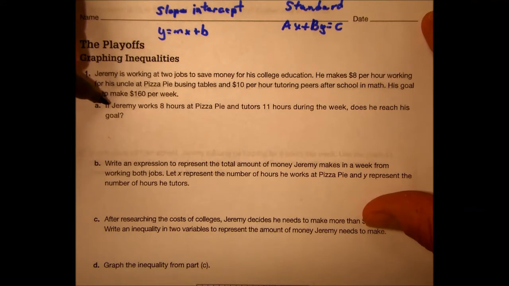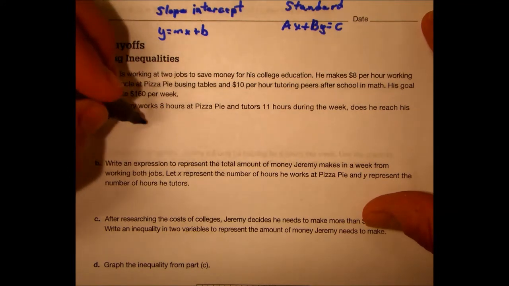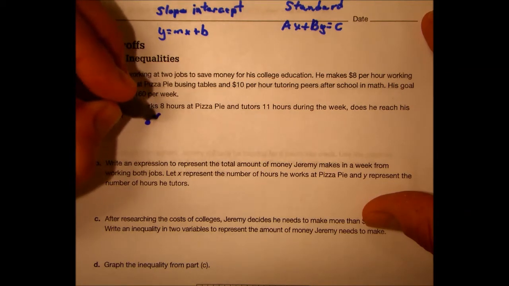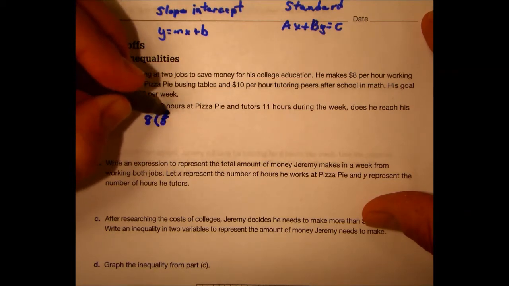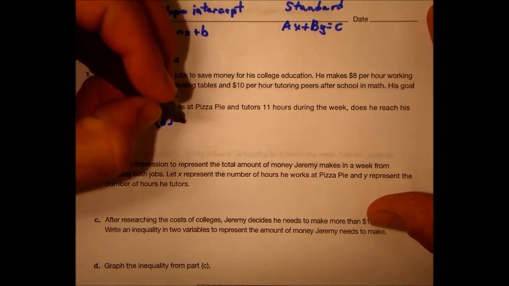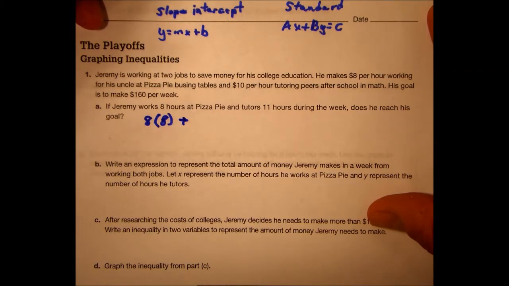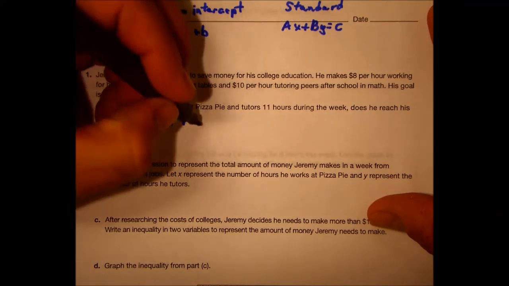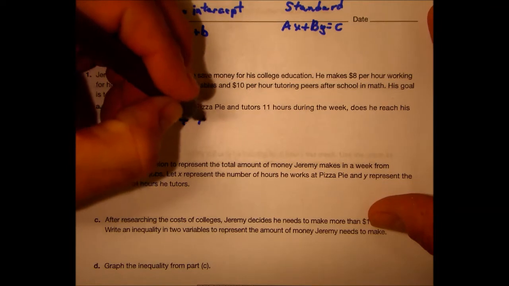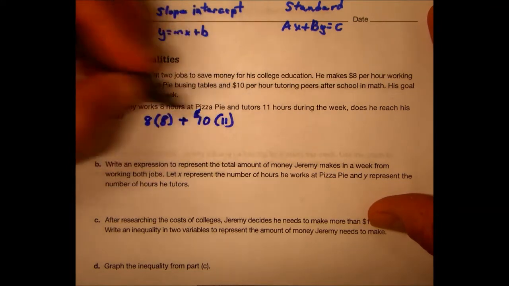So this one says if Jeremy works 8 hours at the pizza place, and remember we put the 8 in parentheses because we're putting it in for the x, and, which means plus, tutors 11 hours, which would be $10 at 11 hours. This was $8.